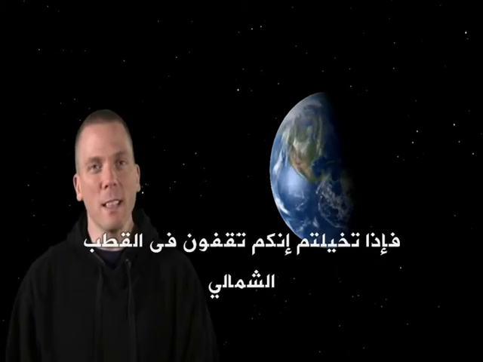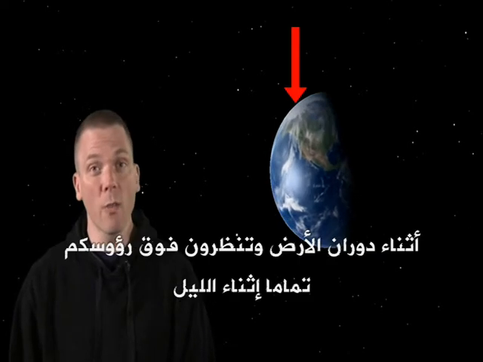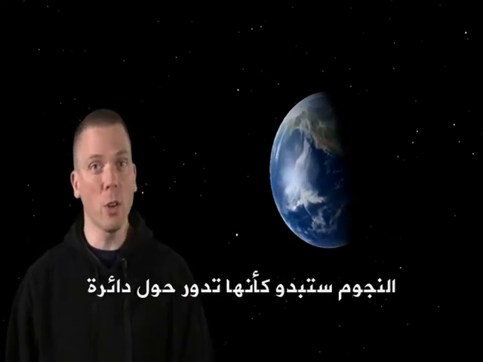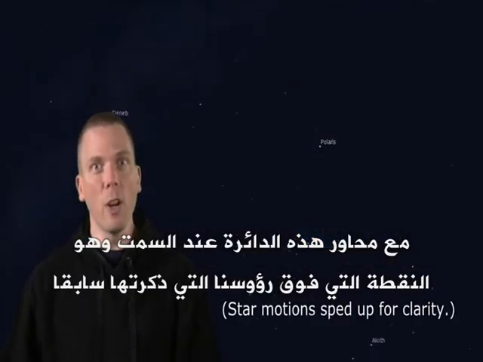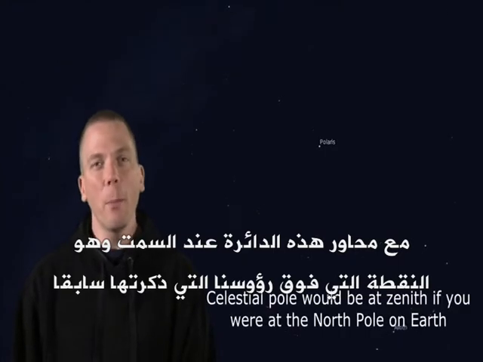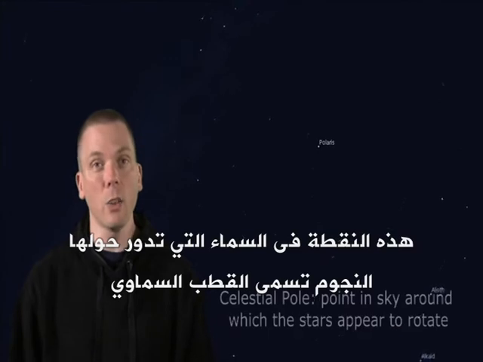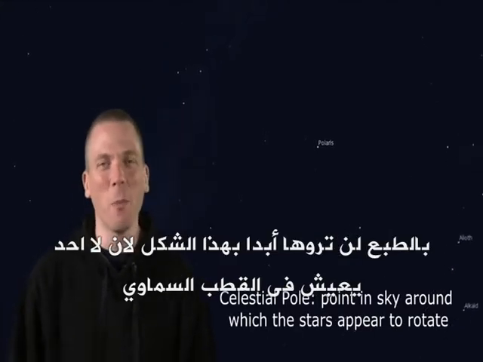So as Earth spins, imagine if you were standing at the North Pole and looked straight overhead when it was dark. The stars would appear to spin around a circle, and the axis of that circle at the zenith, the point overhead we talked about earlier. That point in the sky around which the stars rotate is the celestial pole. Of course, you likely won't ever see that because no one lives at the North Pole.